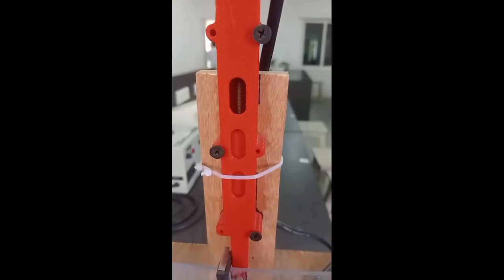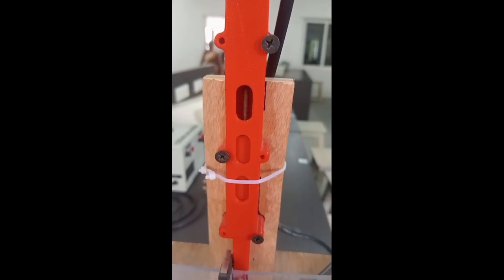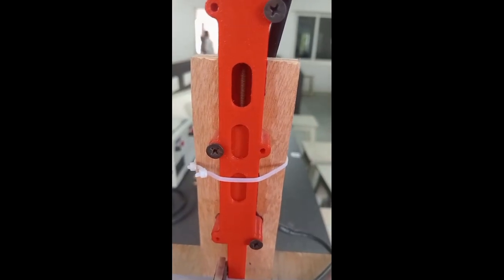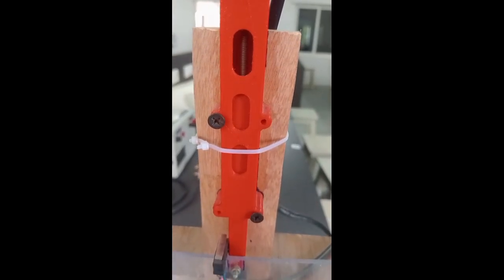There is a limit for opening the door. Whenever it reaches the limit switch, it automatically closes the door. You can see inside the linear actuator there is a screw setup which automatically lifts the lever.